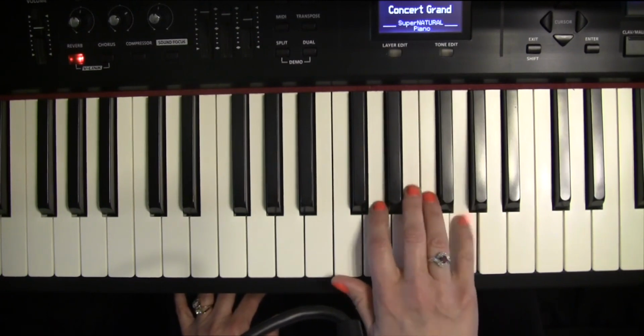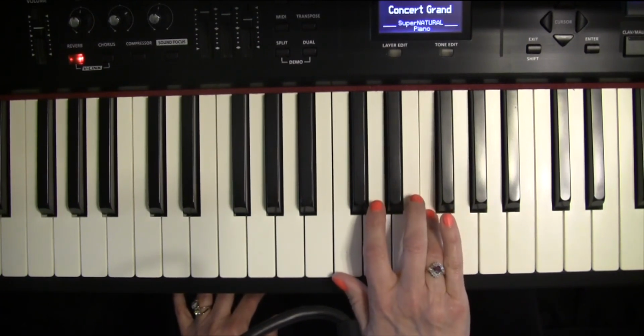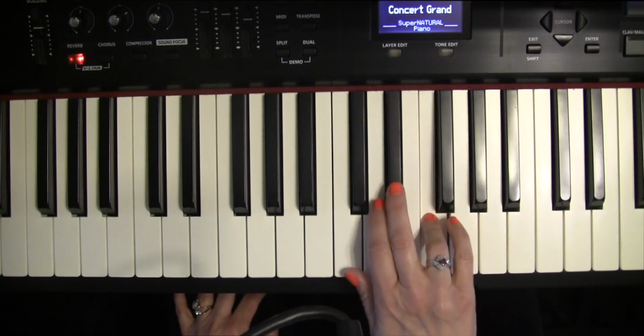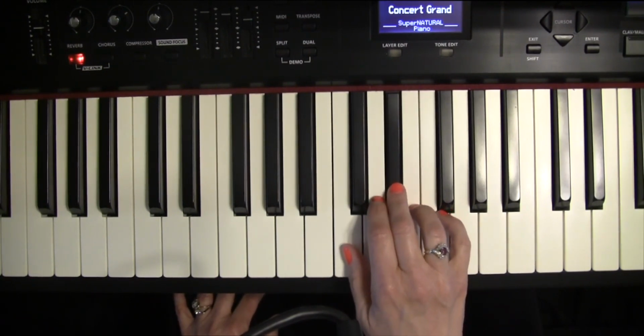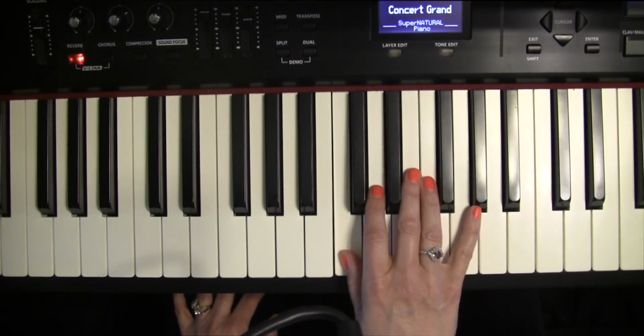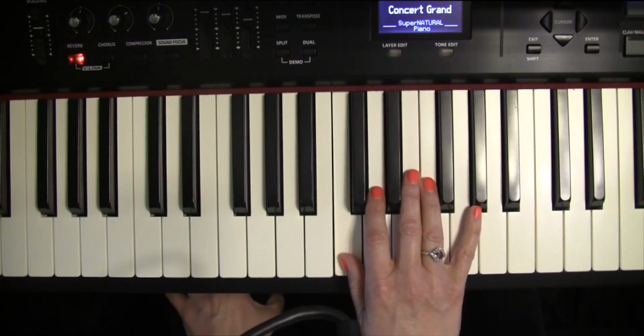G. Play another F to E flat and C. 2, 3, 4, 1, 2, 3, 4.